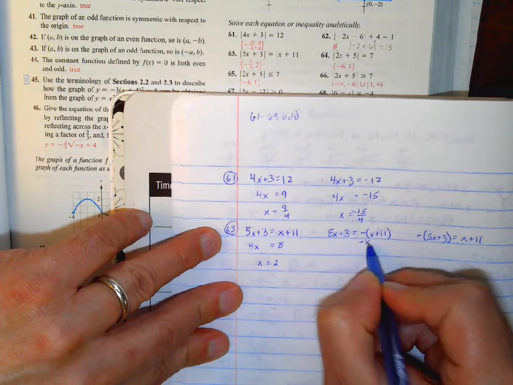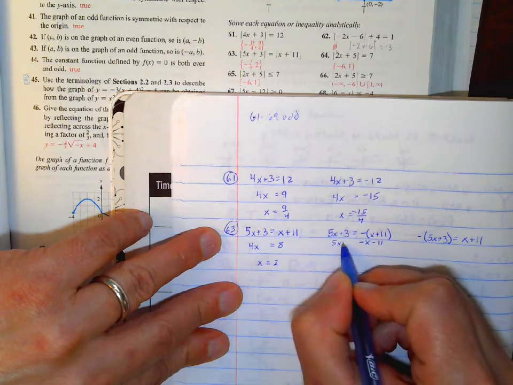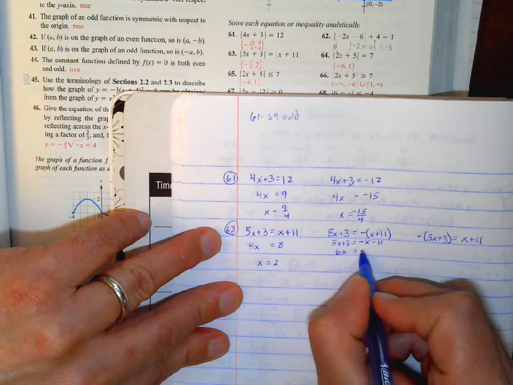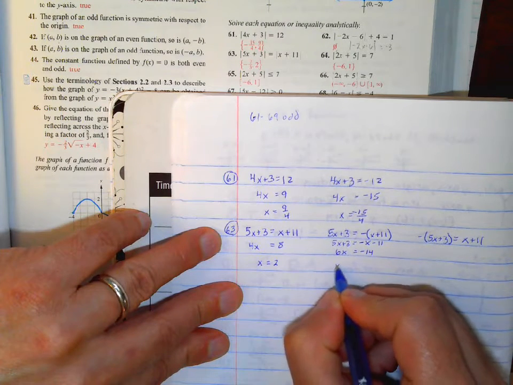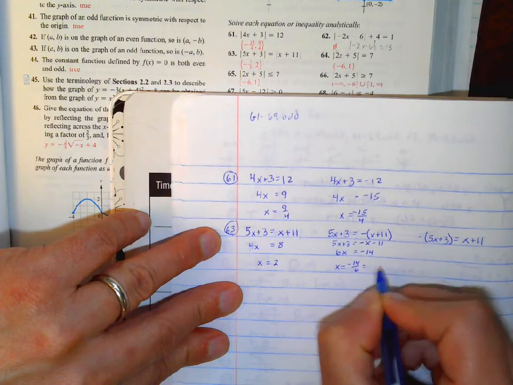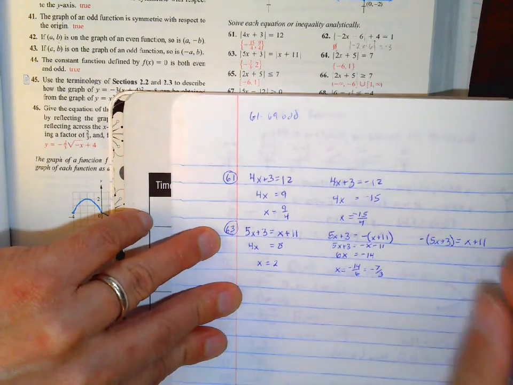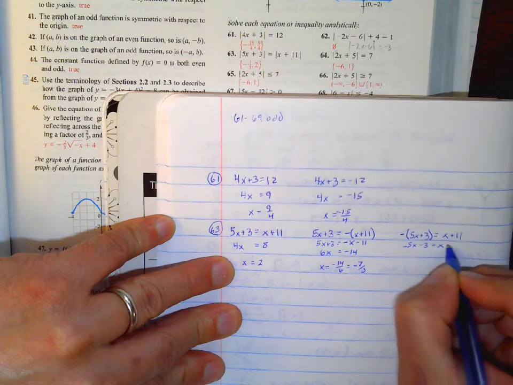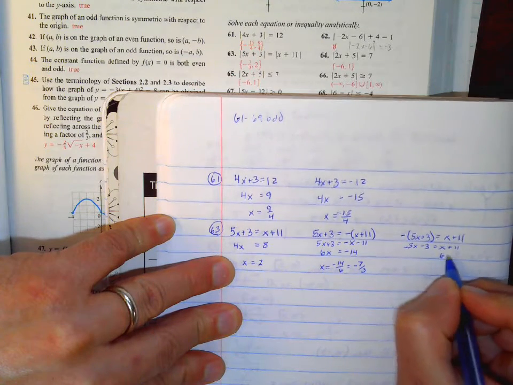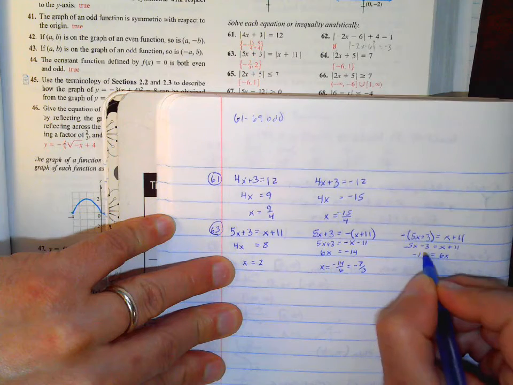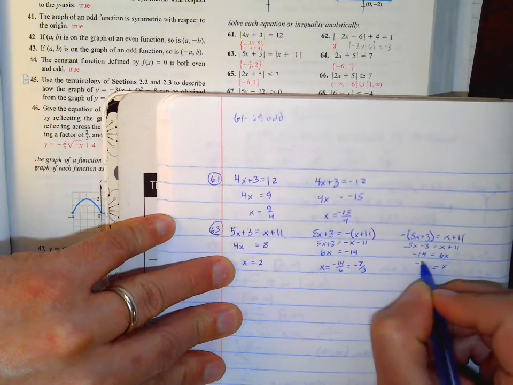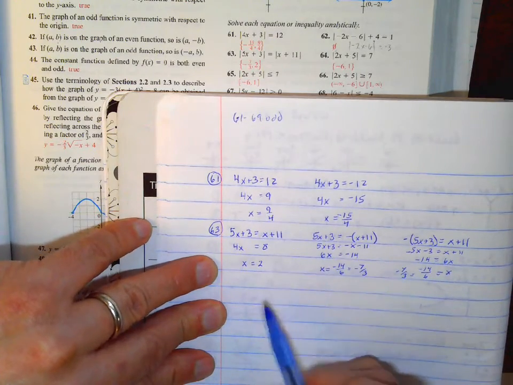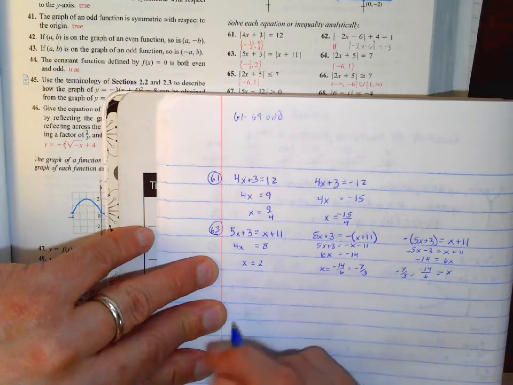Okay, this would be -x minus 11. Now I add that over, I get 6x. Subtract that over, I get -14. So x is equal to -14 over 6, which is -7/3. With -5x minus 3, I'm going to take the 5x this way to make that 6x. I'm going to take that over, make that -14. Once again, I have -14 over 6, which is -7/3. It's always a good idea to take them and plug them back in, but they will work. So -7/3 and 2 are the answer.